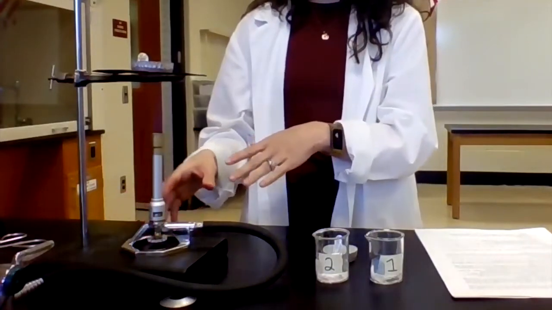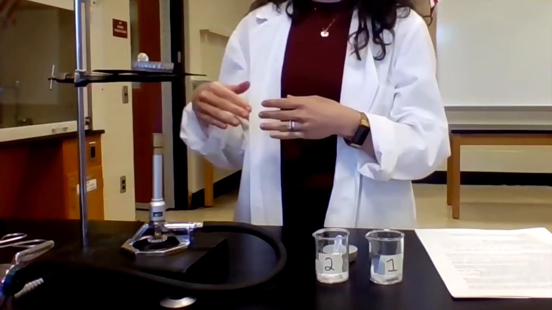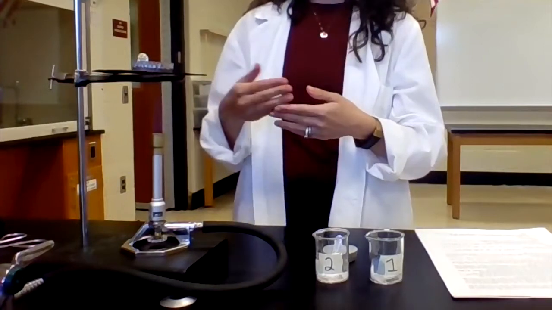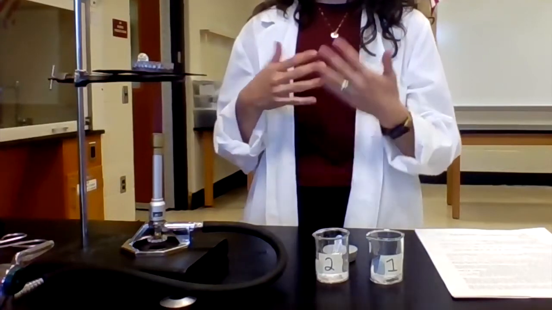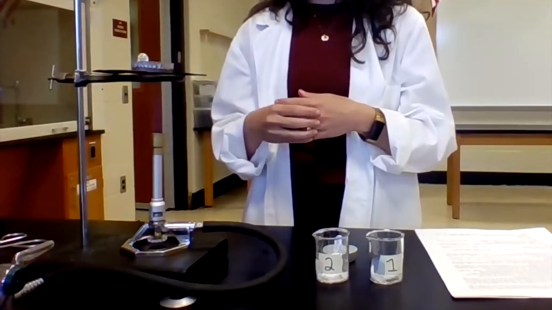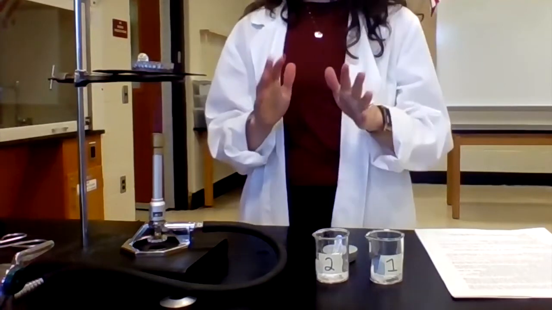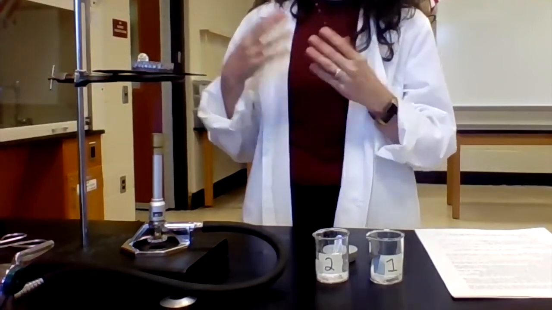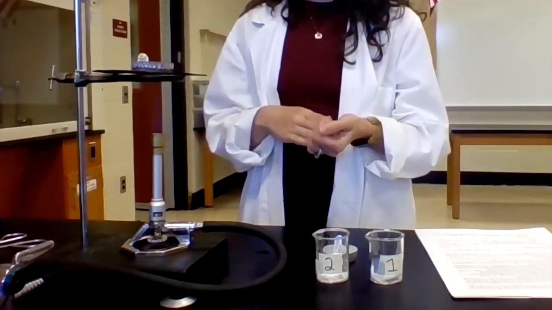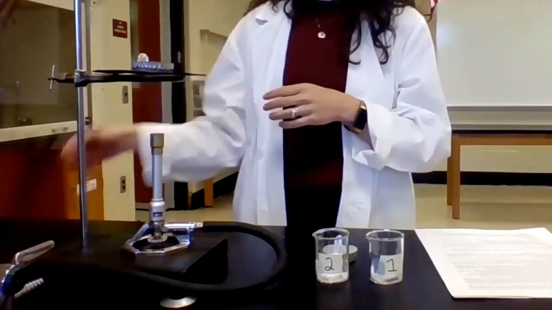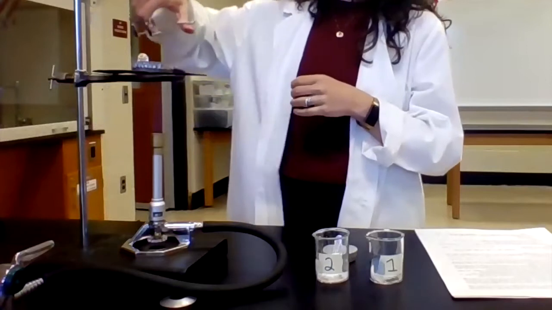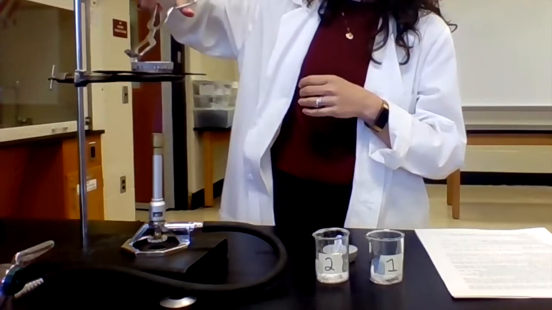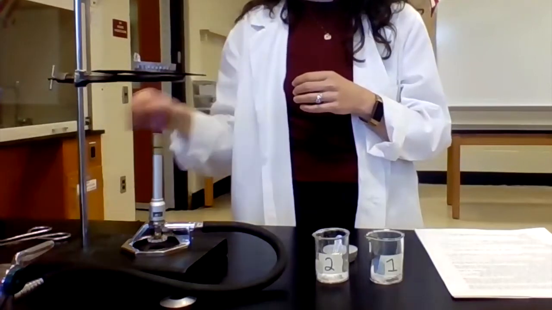And I'm going to let this go, just like with the hot water bath, for about 2 minutes to see if it melts. If it melts, that tells me that it has a moderate melting point, making it likely to be polar covalent, but not necessarily. Some polar covalents do have higher melting points, or certainly ionic if it doesn't melt. So test this for a couple of minutes. When I'm ready to take it off, I'll use my crucible tongs. Obviously, it's going to be warm, so I can get it off of the iron ring.